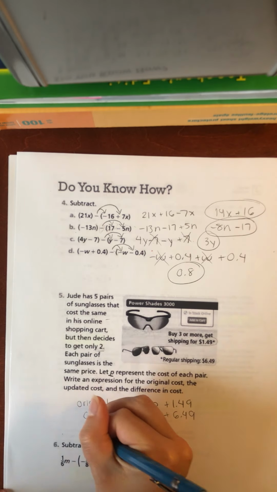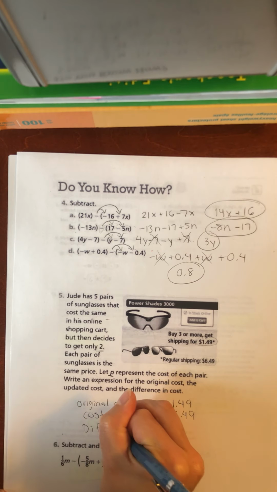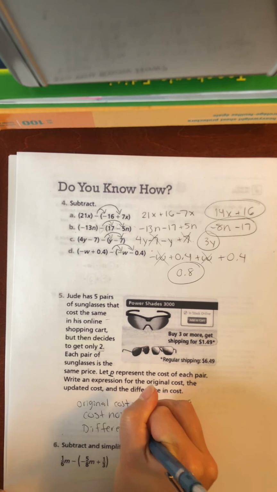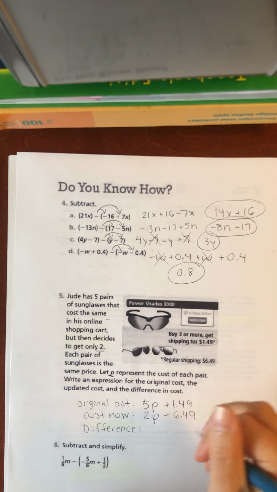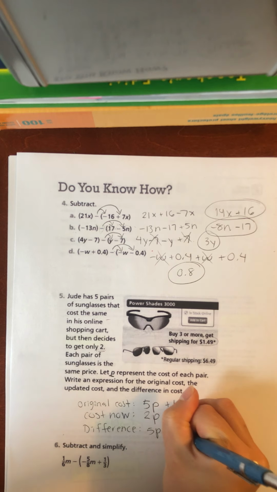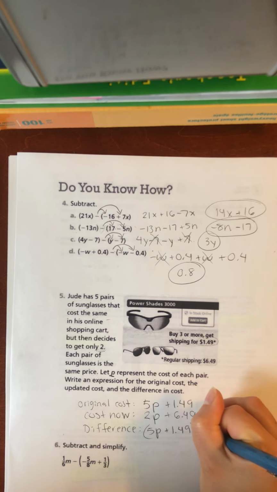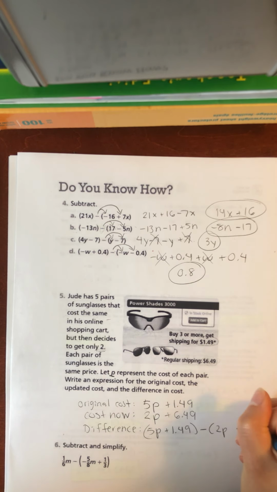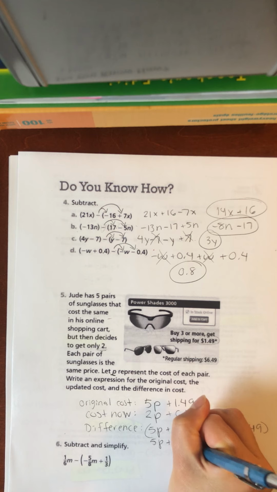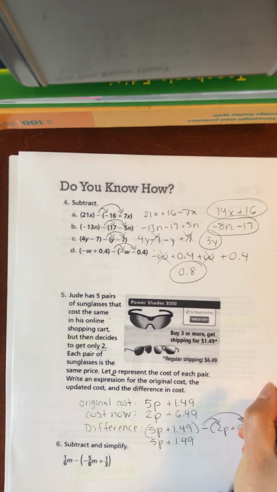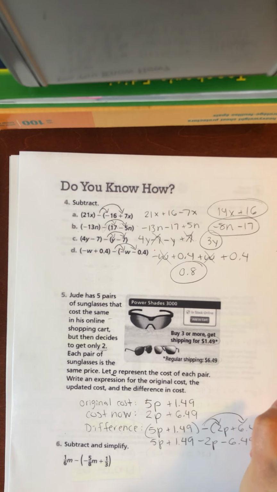And then the difference in cost, so that would be 5P plus 1.49 minus 2P plus 6.49. Just subtracting these two. So 5P plus 1.49, distribute the negative, minus 2P minus 6.49.